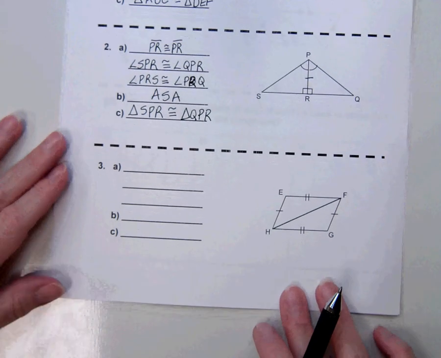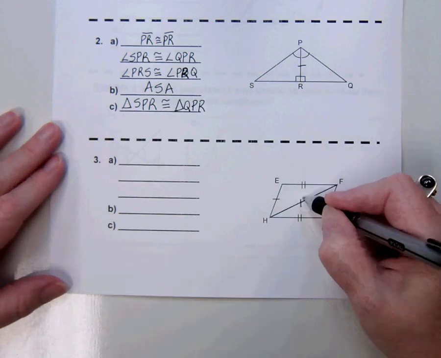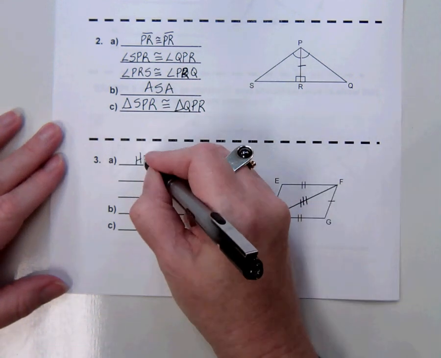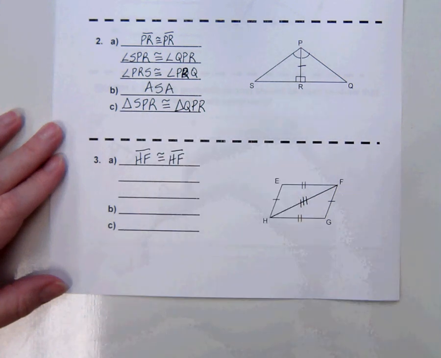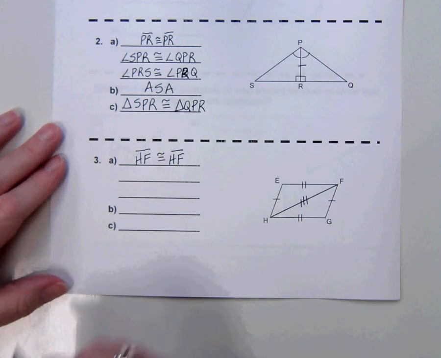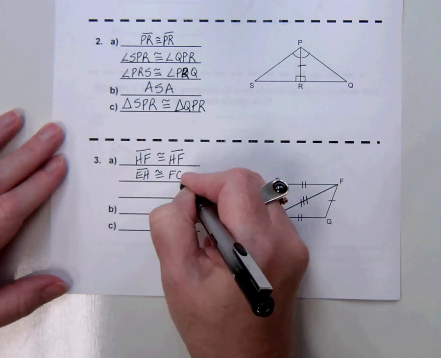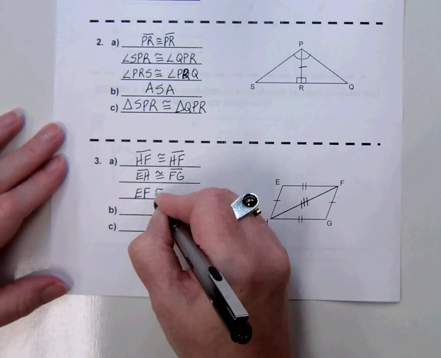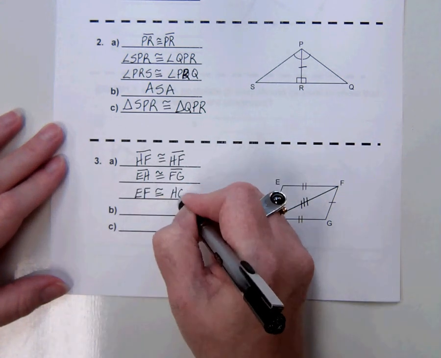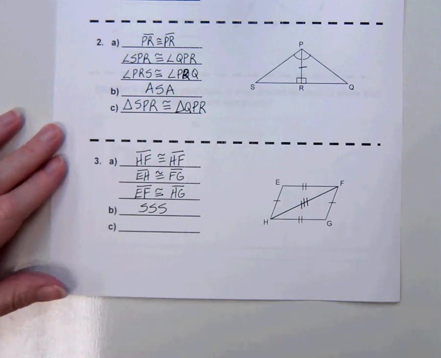On example 3, again, this one is sharing a side, so we can name the side they share as HF. And it kind of looks funny to say HF is the same, but they're both using it, so we need to name it. EH has one tick mark, so it's congruent to FG. And the one that has 2 tick marks, EF, is congruent to HG. This one is side, side, side. That's how we know, because we've named 3 congruent corresponding sides.